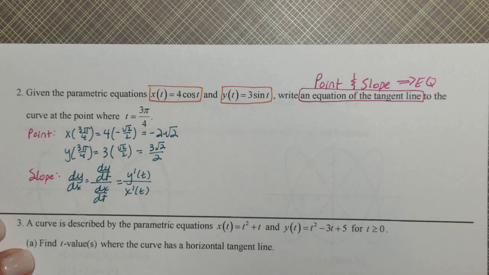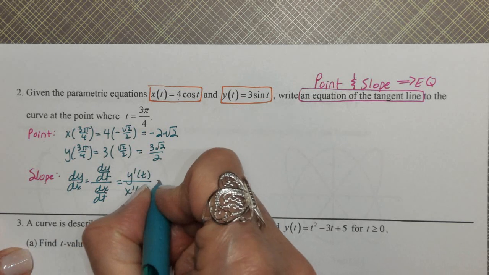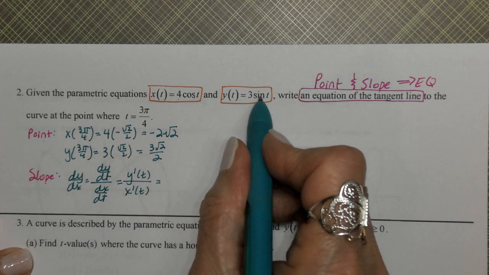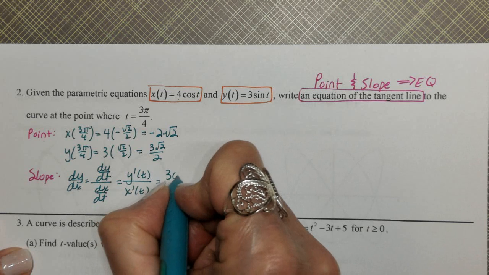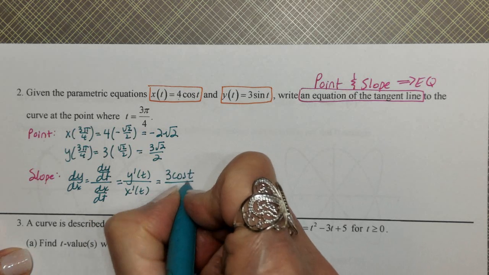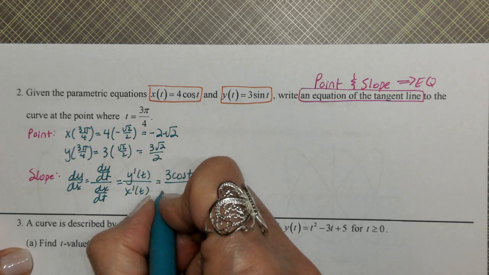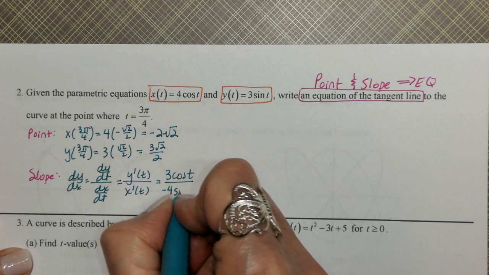Either way is perfectly fine. I have no preference. You'll see that I use them both, so it doesn't matter to me. Y prime of t is 3 cosine t. X prime of t is negative 4 sine of t.